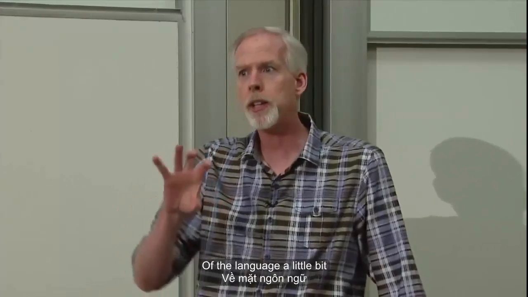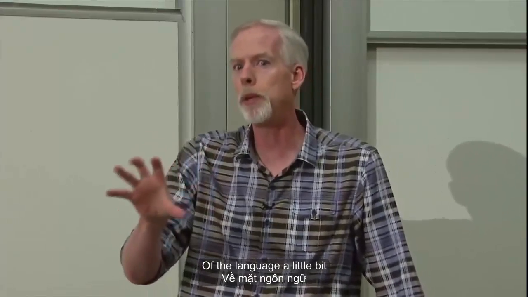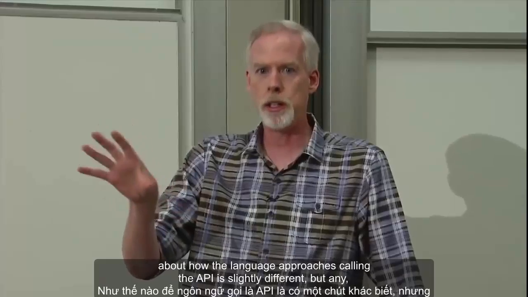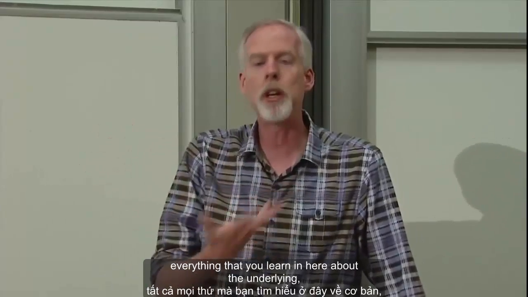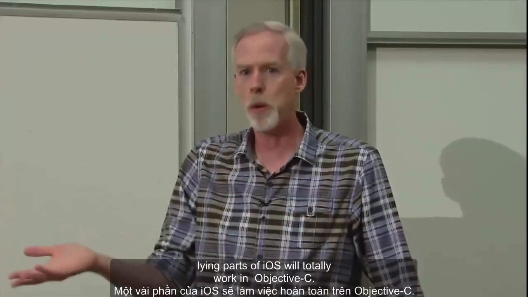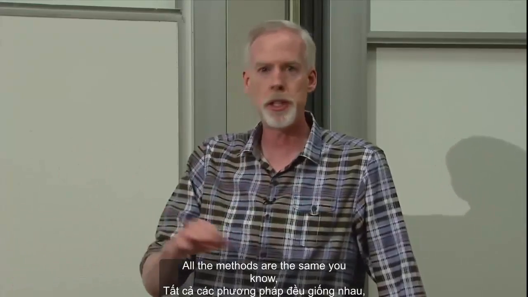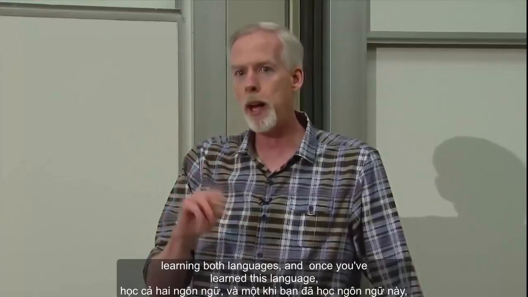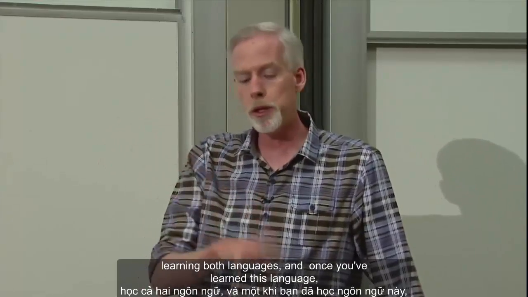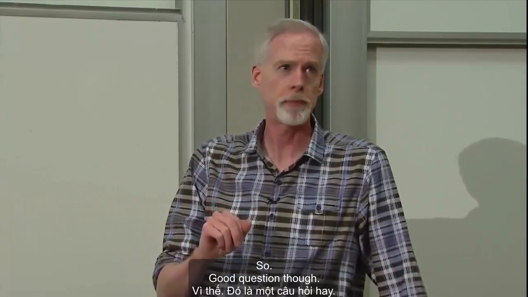It's just the syntax of the language, a little bit about how the language approaches calling the APIs is slightly different, but everything you learn in here about the underlying parts of iOS will totally work in Objective-C. All the methods are the same, it's just the syntax is a little different. So don't feel too bad about not learning both languages. And once you've learned this language, learning Objective-C, it's going to be pretty easy too. So good question though. All right.